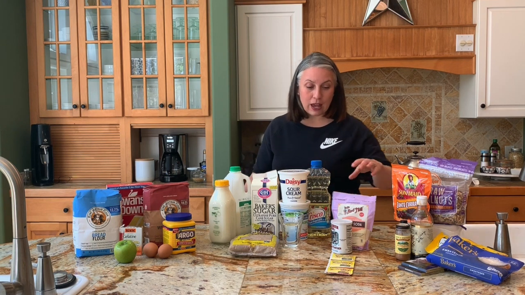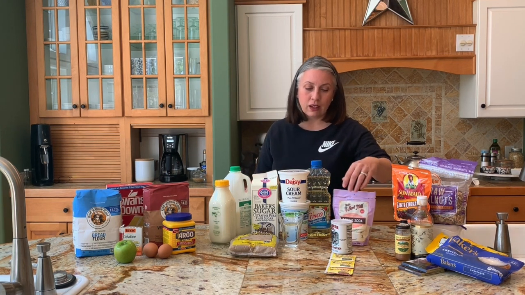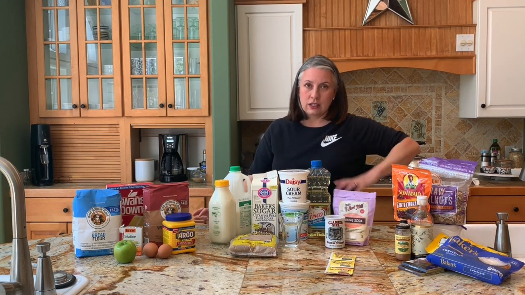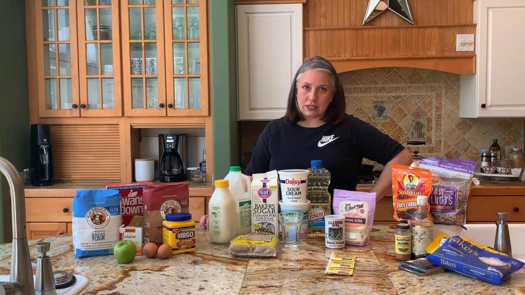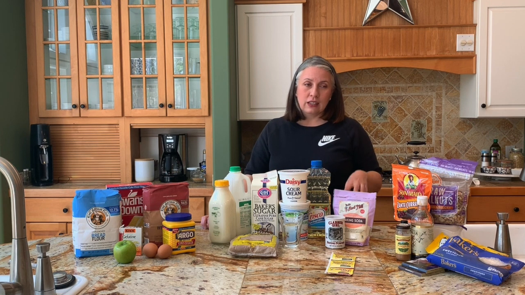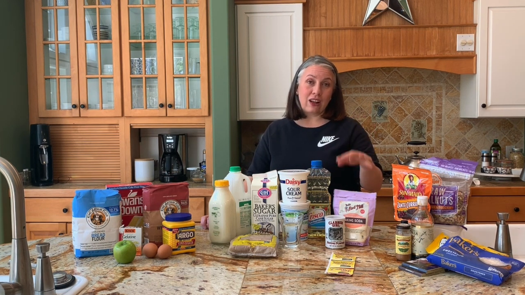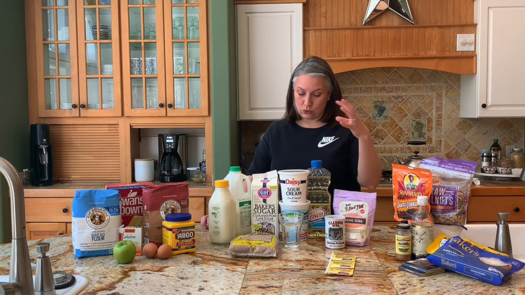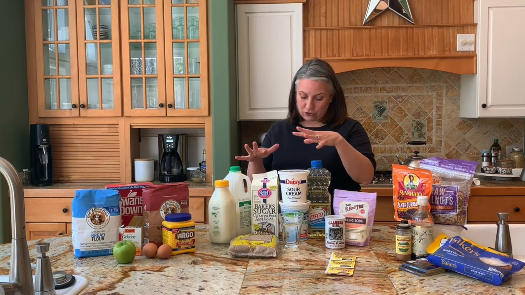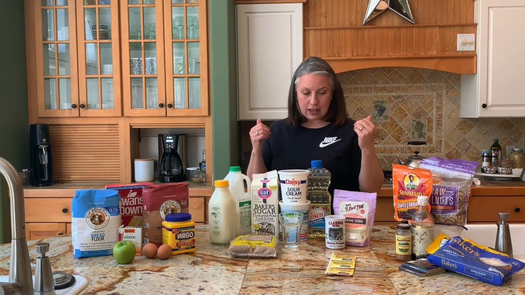Then you have your chemical leaveners: baking soda and baking powder. You've probably heard of these a million times. They're used in many, many recipes, either on their own or together. Basically, they're an alkaline that reacts to an acid in some of your other ingredients to cause that carbon dioxide release.